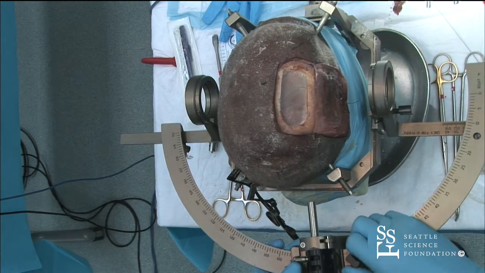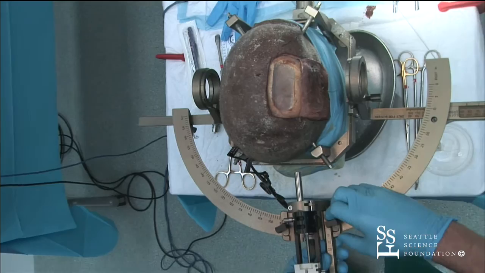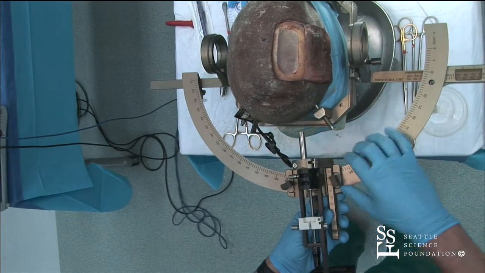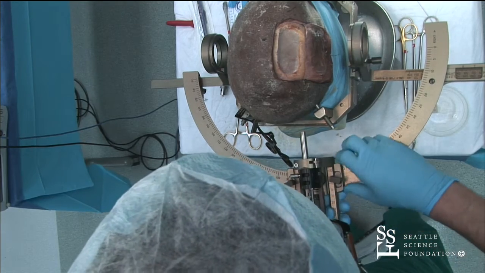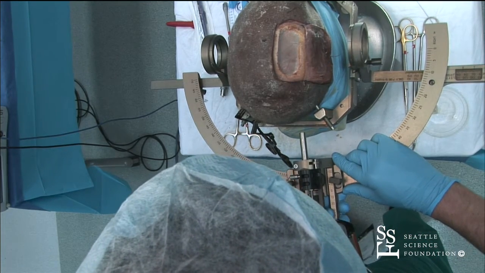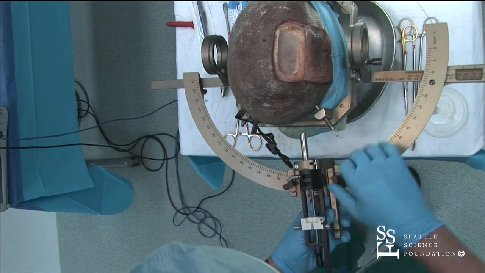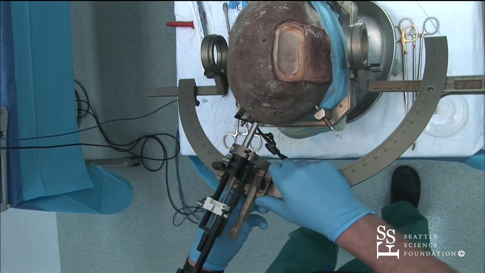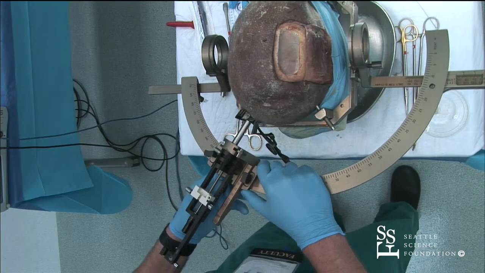And this is a little bit different than most DBSs because you're coming from such a posterior perspective, and you don't have to pick ACPC at all. We're not using ACPC coordinates, so there's no reason to do that ACPC on your targeting.